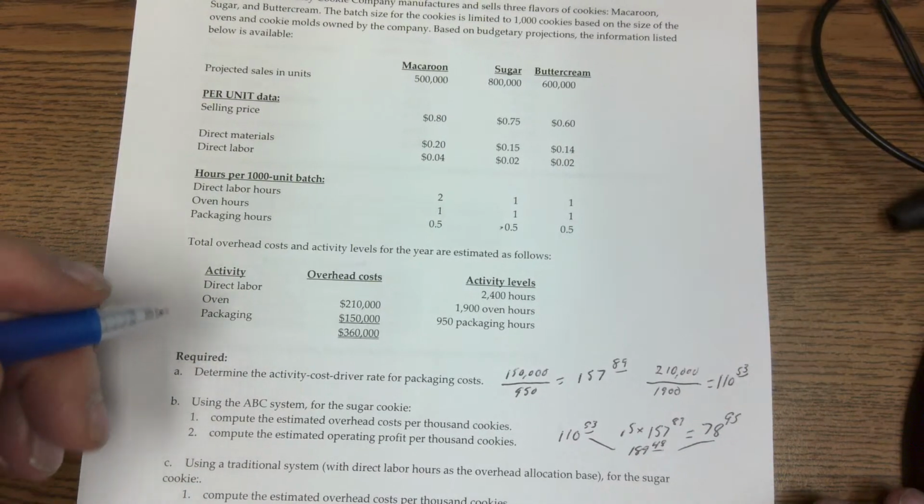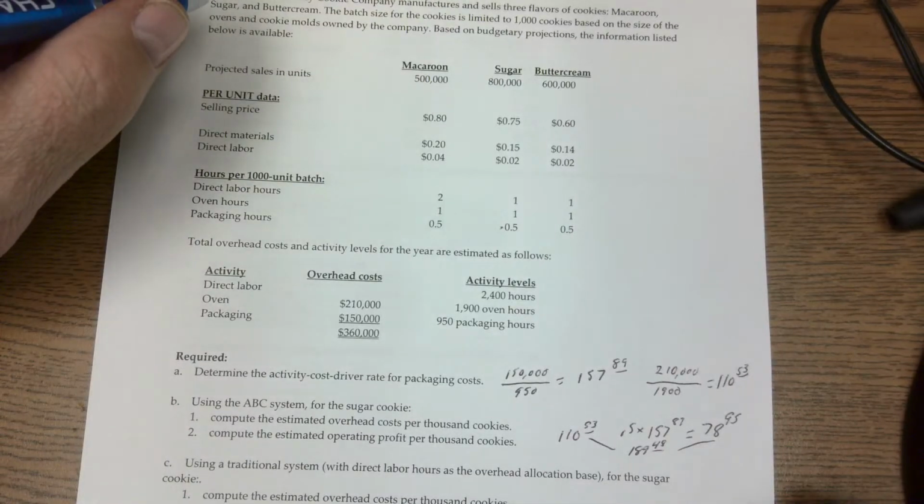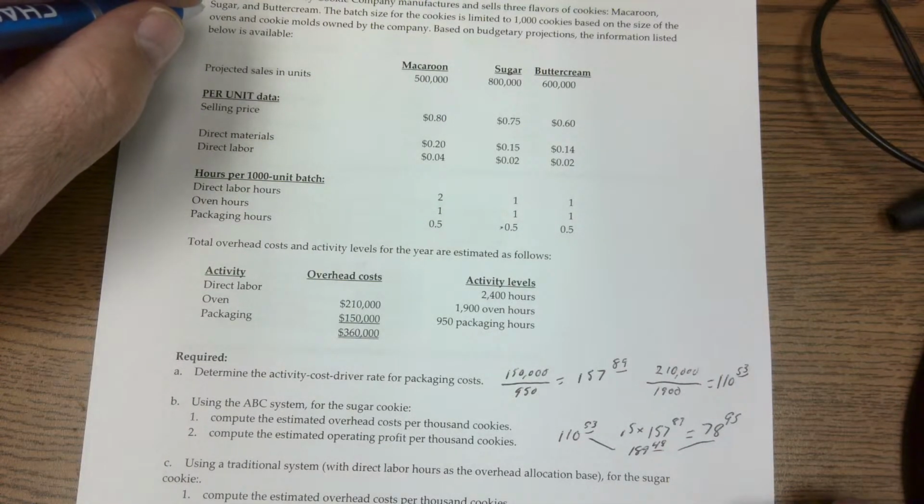Okay, compute the estimated profit per 1,000 cookies.